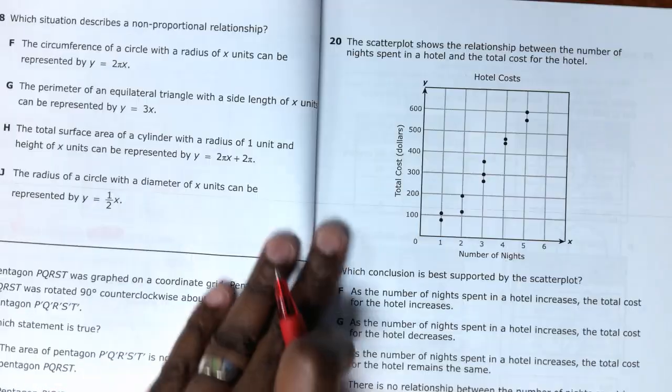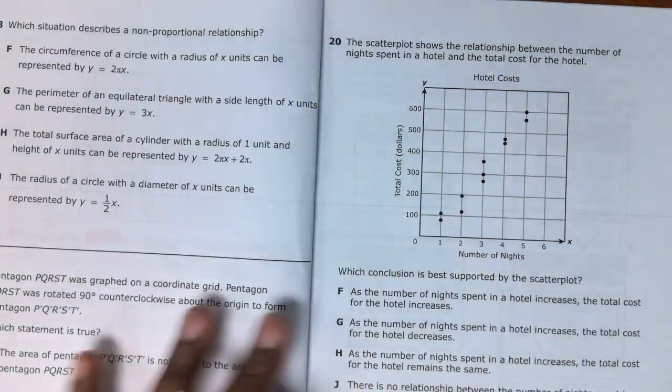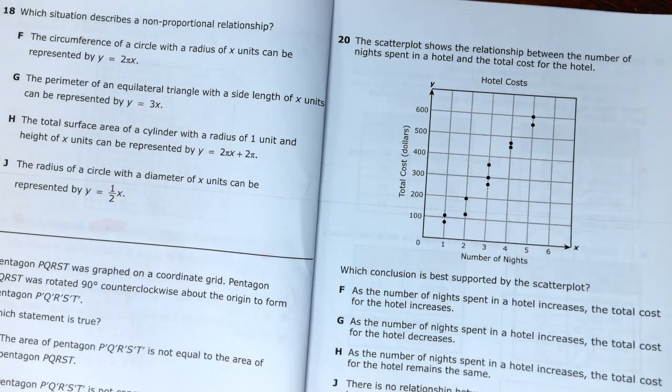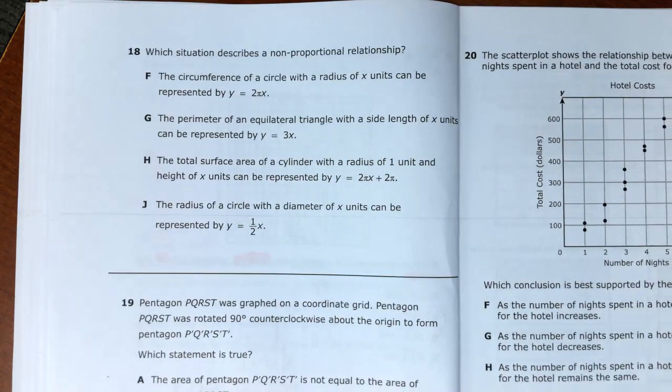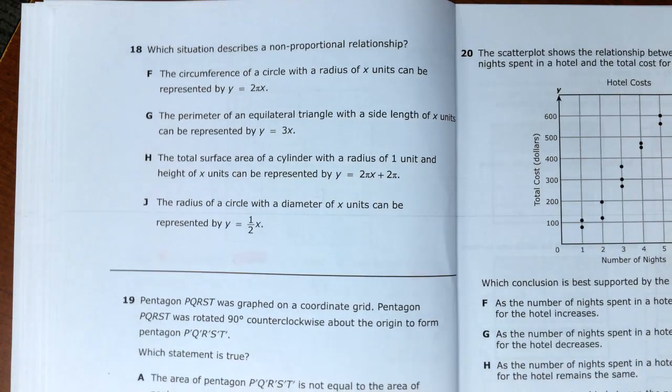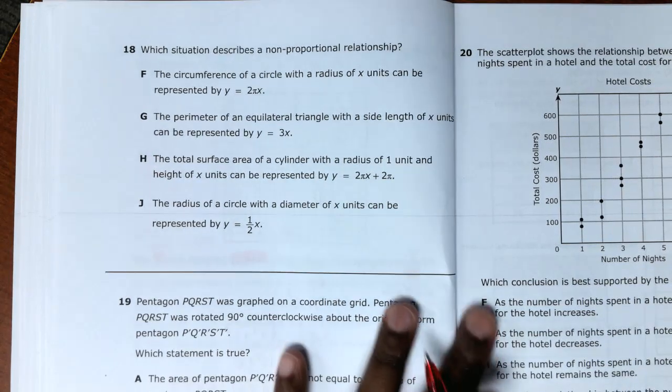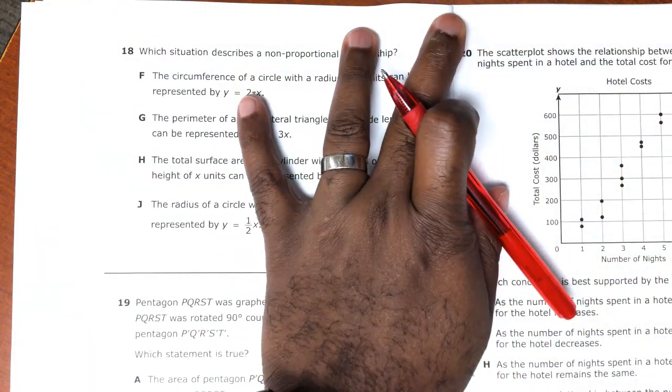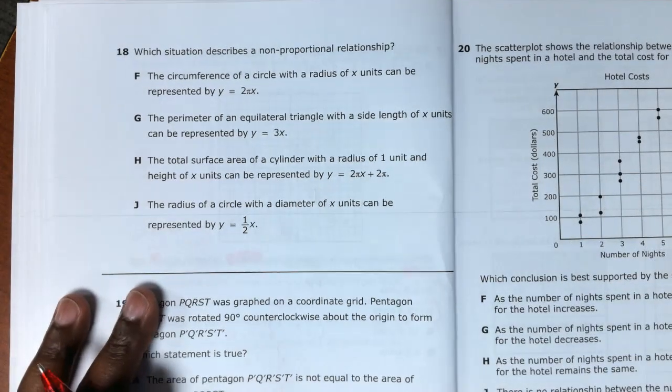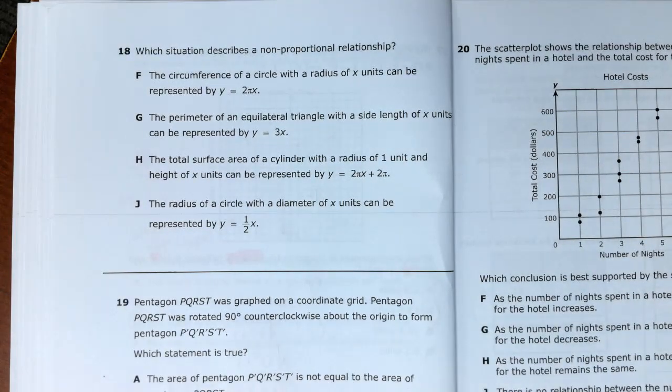And thank you for staying along with me. So hopefully this is helpful for you. This is how I would approach a test. And I've been doing math for well over 20 years, so hopefully you pick up a couple of things. And if you have some things you want to add in the comments that might help me out, I'll be appreciative. All right, so number 18.